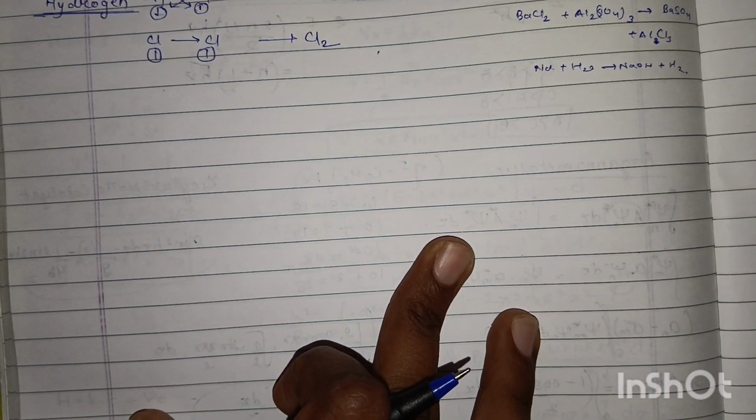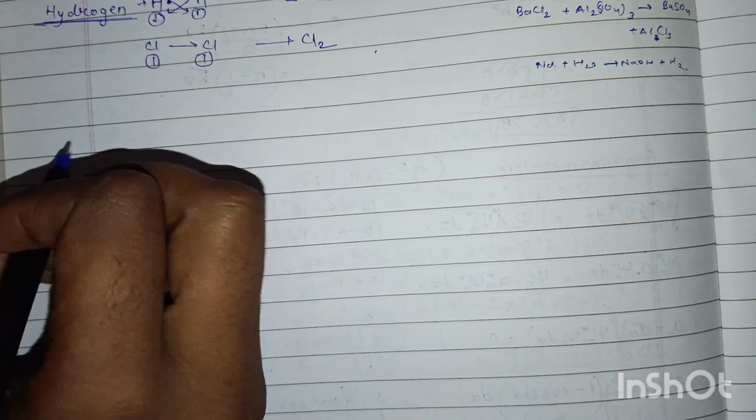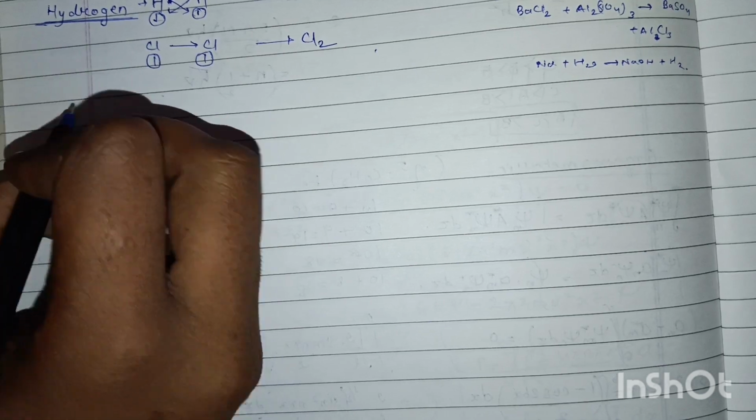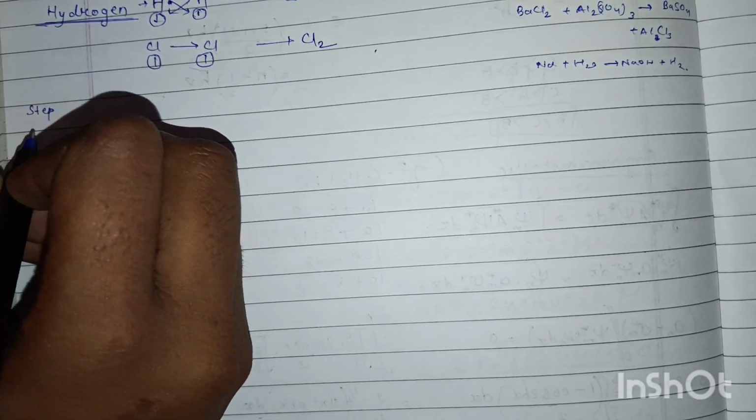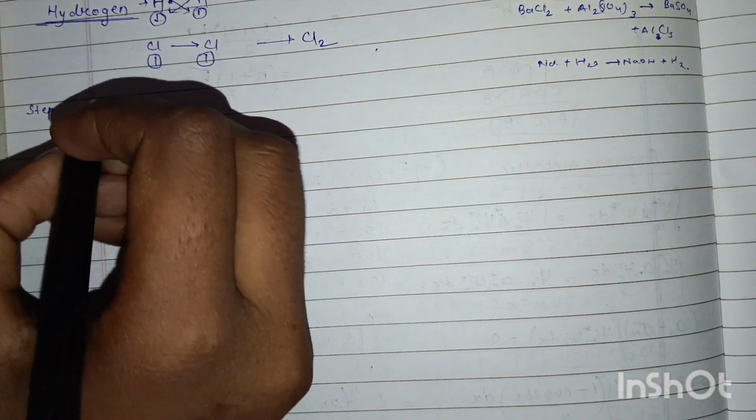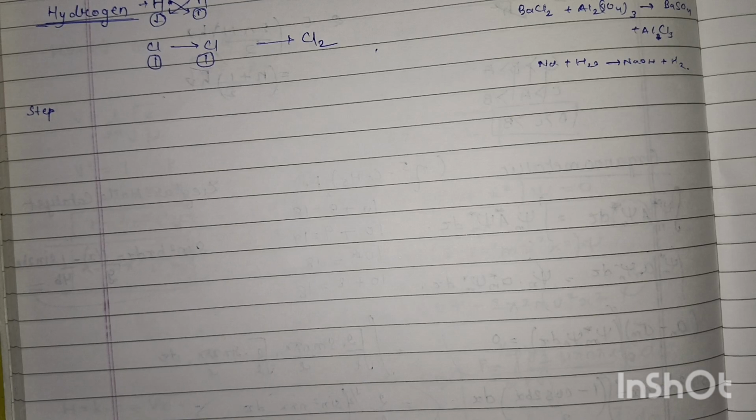Okay, so we will see how balancing of this equation takes place. There are some steps which need to be followed in order to balance any chemical equation. This is the simpler one, and then further we will go sequentially with the next equations.